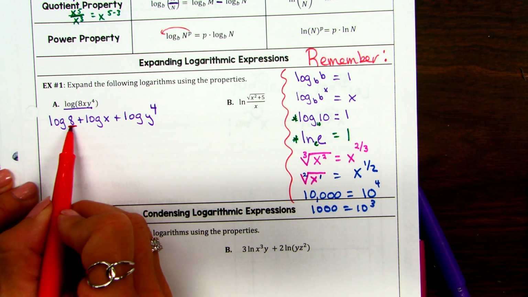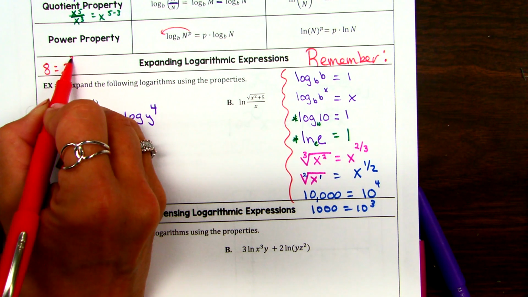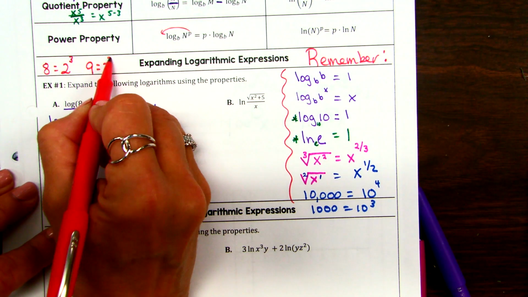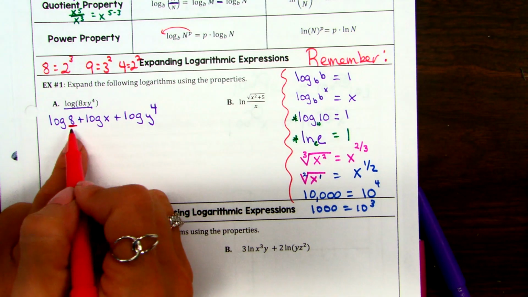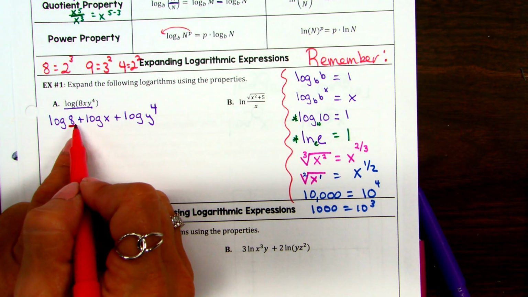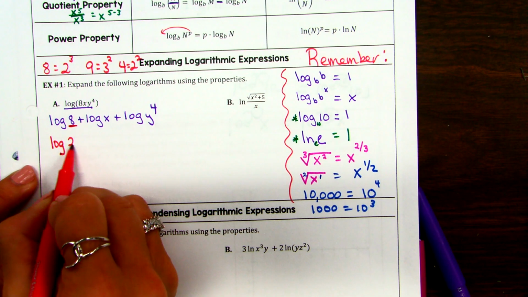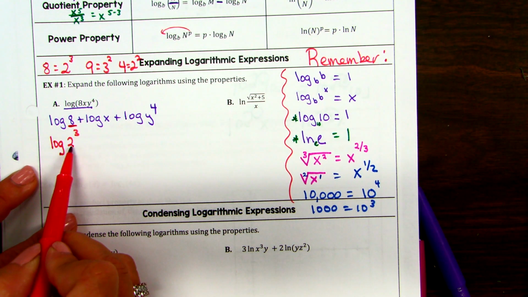Log 10, nothing I can do with it. But 8 can be rewritten as 2 to the third, right? 9 could be rewritten as 3 squared. 4 can be written as 2 squared. You get the idea. If that number can be rewritten as a radical, as an exponent, you want to do that. So that would be log of 2 to the third. We didn't break any rules. 8 is 2 to the third, okay?